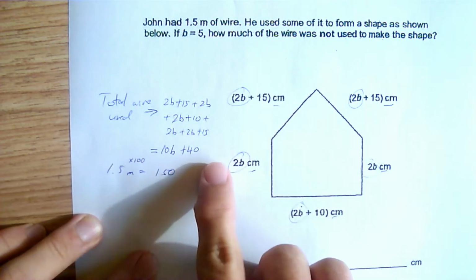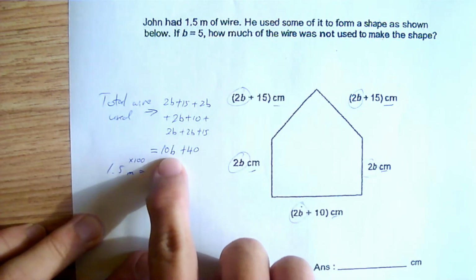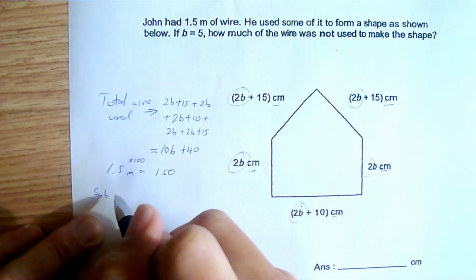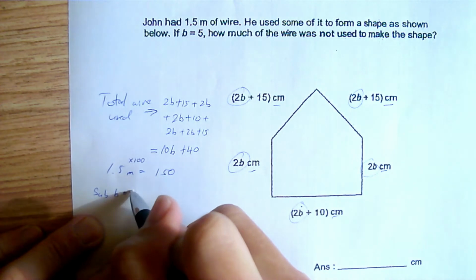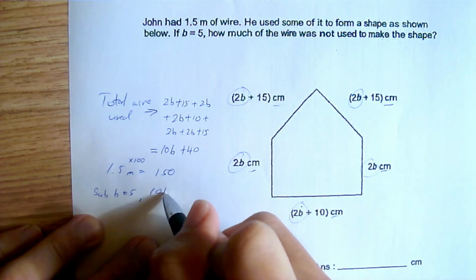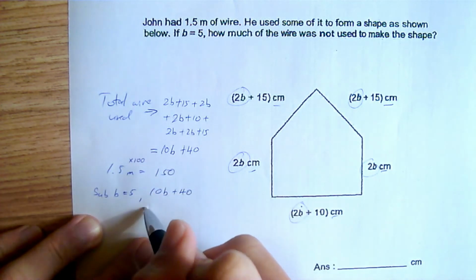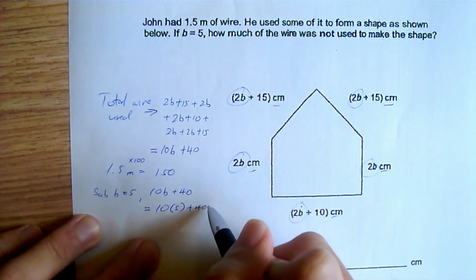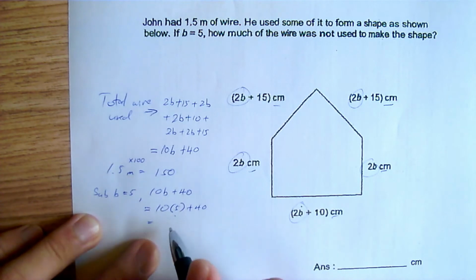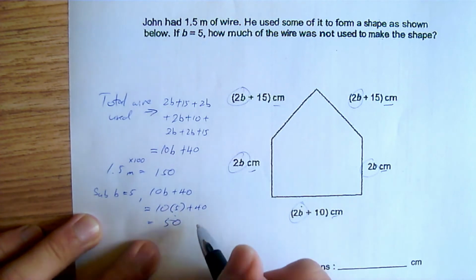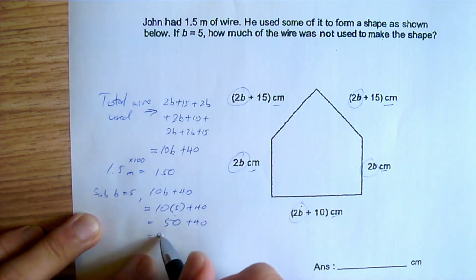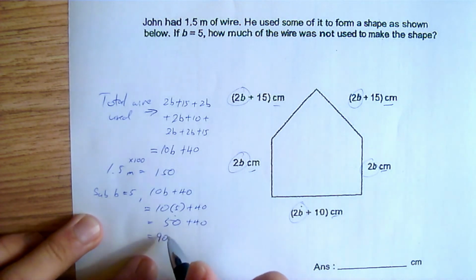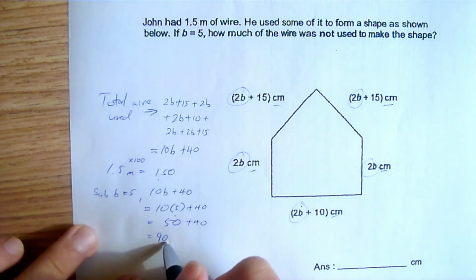Alternatively, easier, you can just immediately substitute b equals 5 into this. So over here you say sub b equals 5. Then you can write 10b plus 40 equals 10 bracket 5 plus 40. And 10 times 5 will be 50, plus 40 gives us 90. Which means that the total length of the wire used was 90 cm. So we just need to take 150 minus 90.